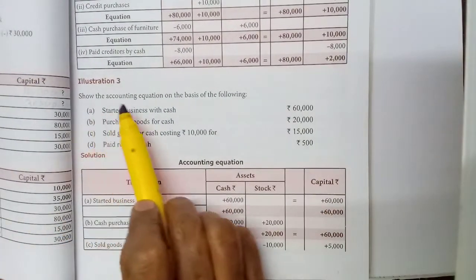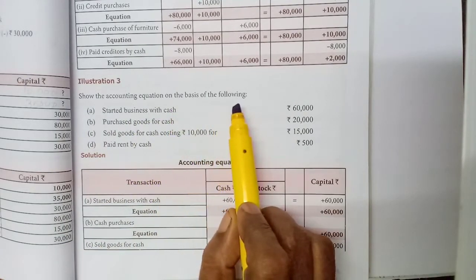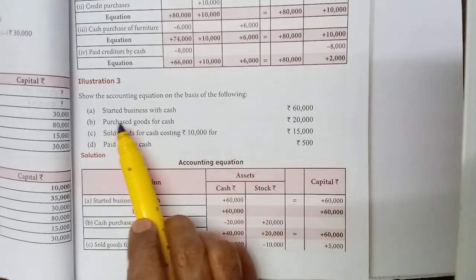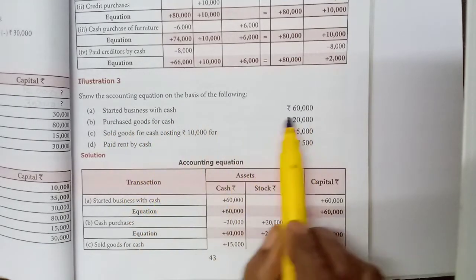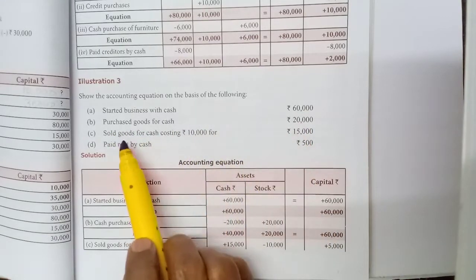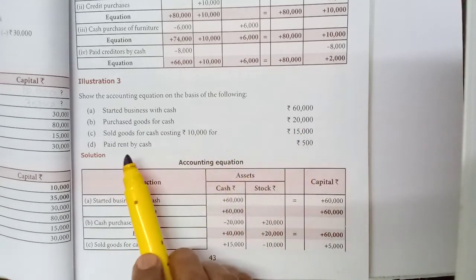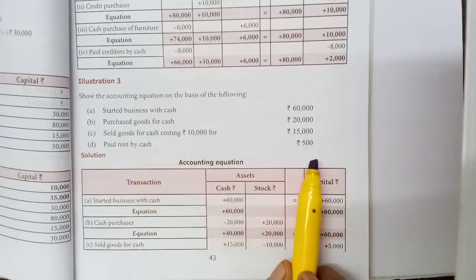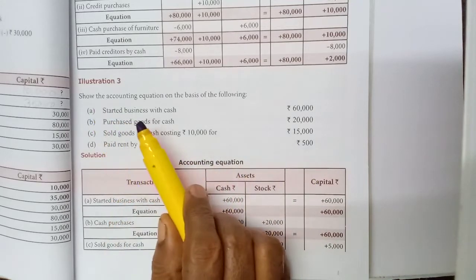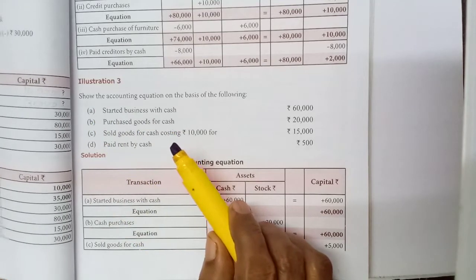Show the accounting equation on the basis of the following. Started business with cash 60,000, purchased goods for cash 20,000, sold goods for cash costing 10,000 for rupees 15,000, paid rent by cash rupees 500. So we should show the accounting equation. Okay, I will do this on the notebook.